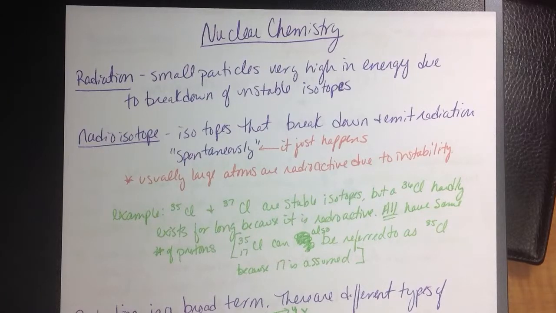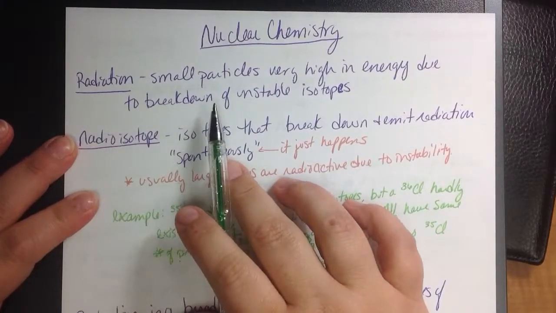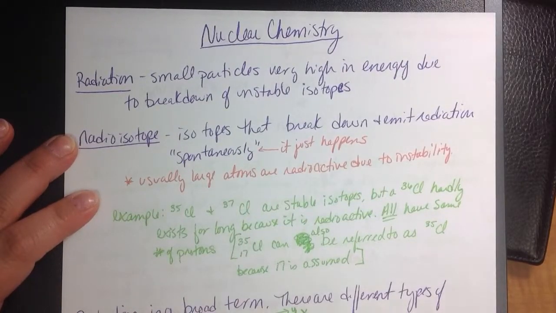Okay, so today we're going to start nuclear chemistry. Things that are radioactive are the things that we're going to be talking about. So first of all, we need to define radiation. Radiation is small particles or high energy that's due to the breakdown of unstable isotopes.